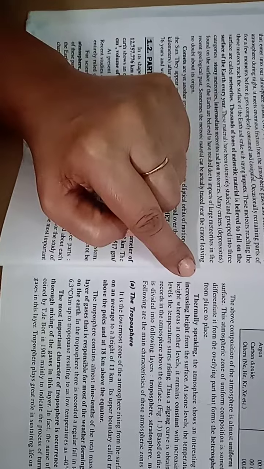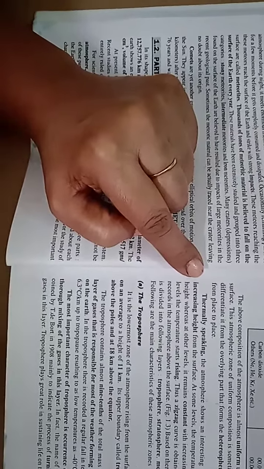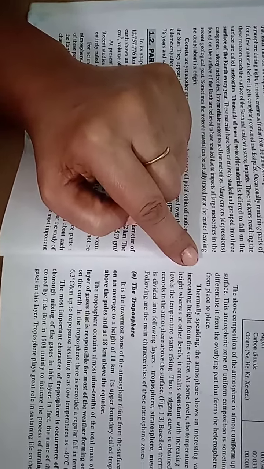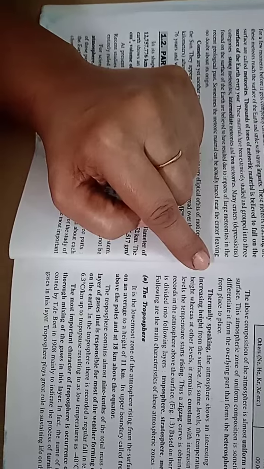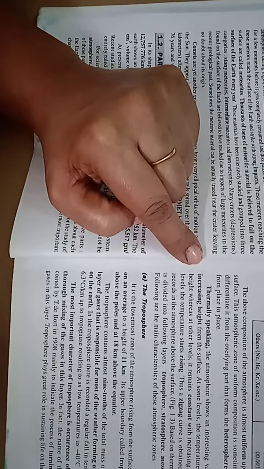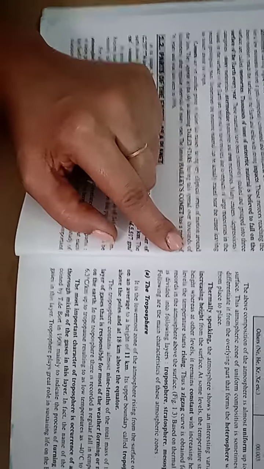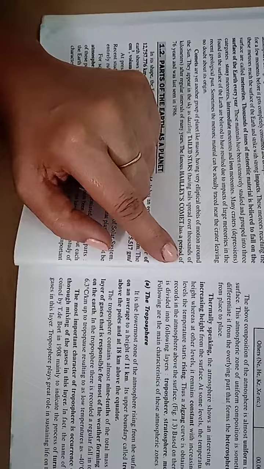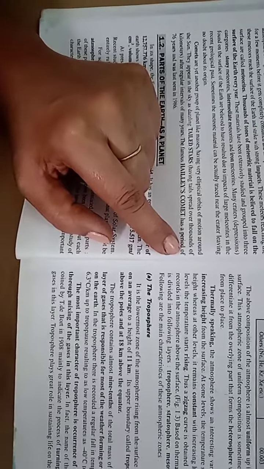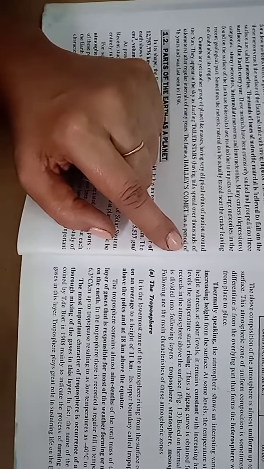Thermally speaking, the atmosphere shows interesting variations in temperature with increasing height from the surface. At some levels the temperature starts falling with increasing height, whereas at other levels it remains constant, and then at still other levels the temperature starts rising.